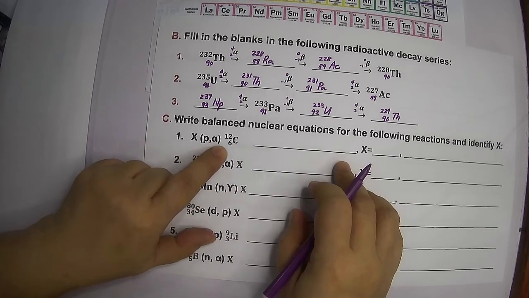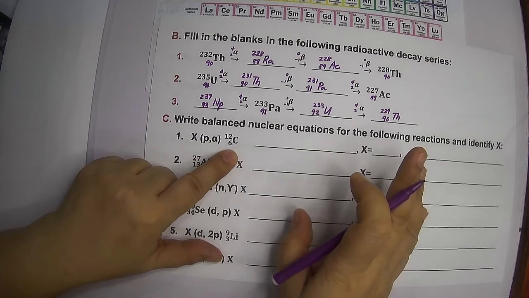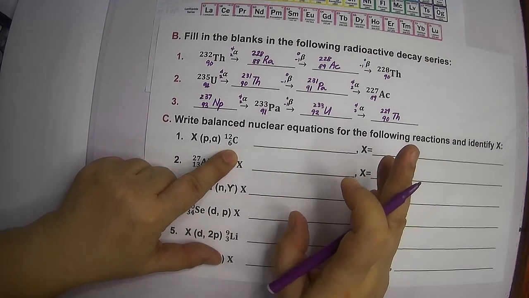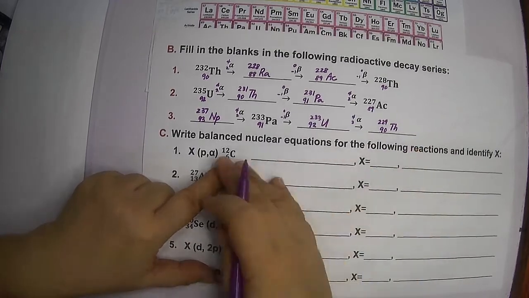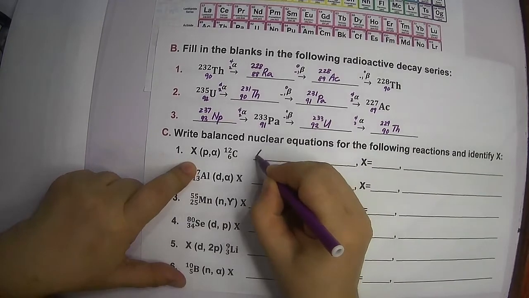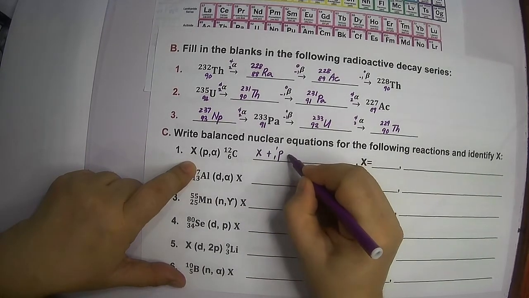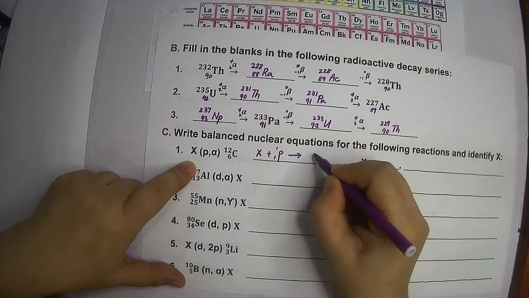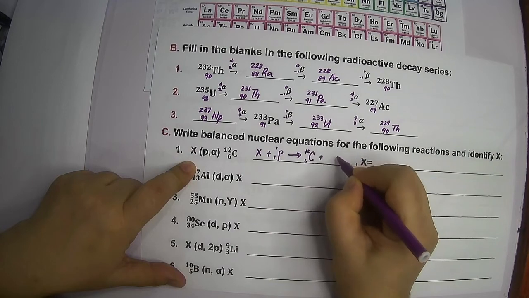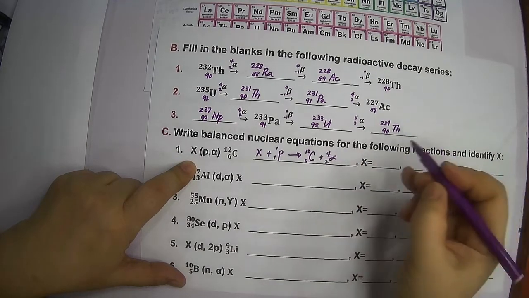Okay, and the symbol after the parentheses is the symbol of the product isotope. Okay, so if you write the notation, we have X plus a proton will give you carbon 12 and an alpha 2, 4, or we write it as helium.